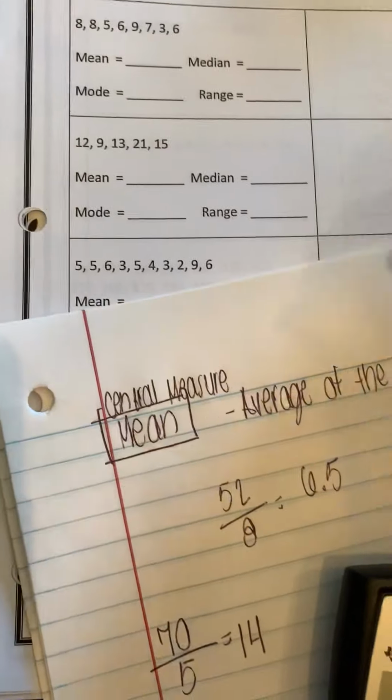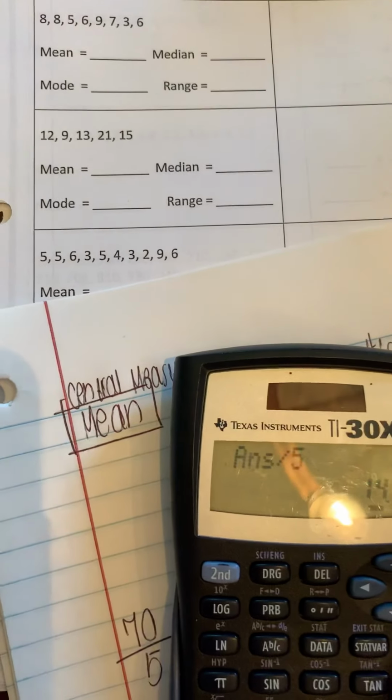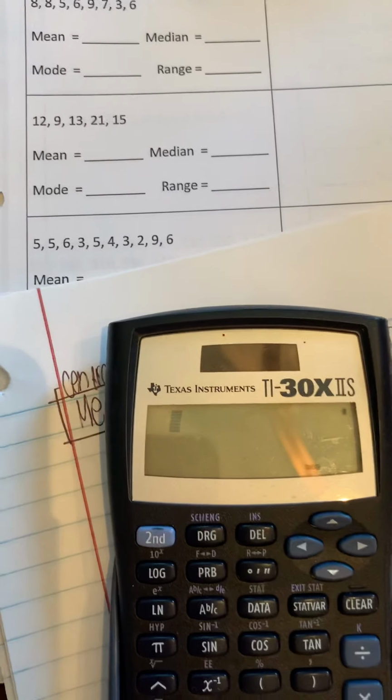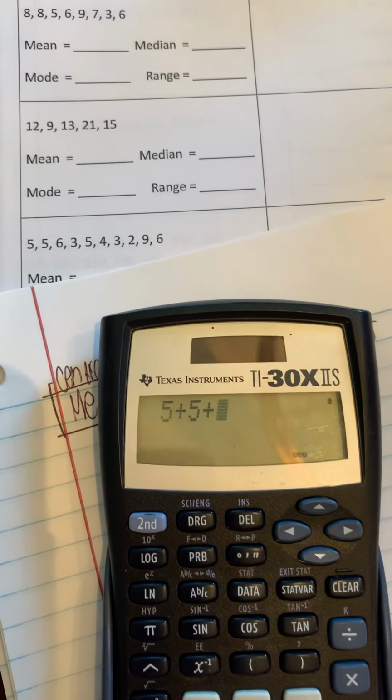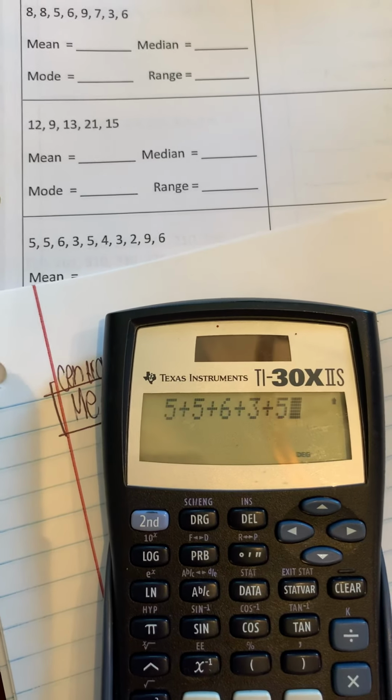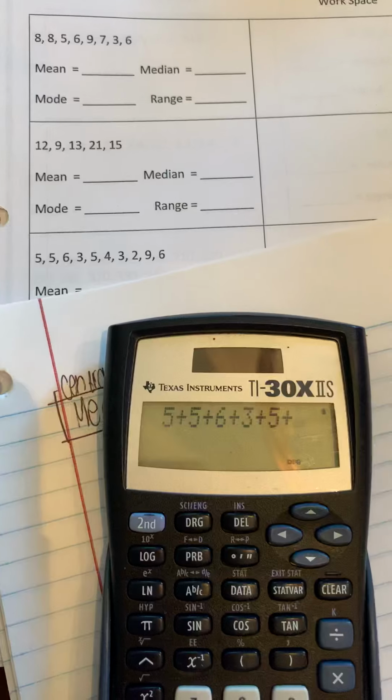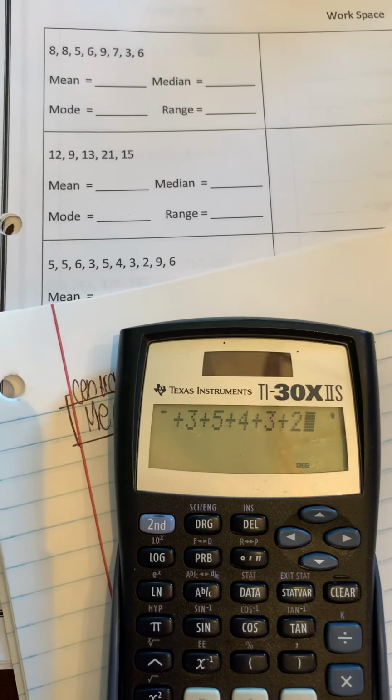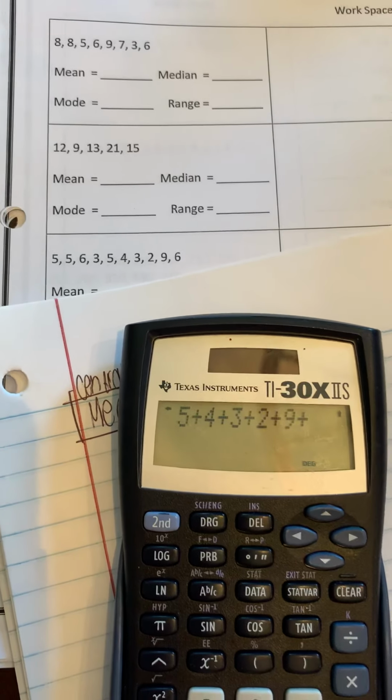Okay, let's do another set here. First thing I'm going to do to find the mean or the average is add all these numbers up. So 5 plus 5 plus 6 plus 3 plus 5 plus 4 plus 3 plus 2 plus 9 plus 6.